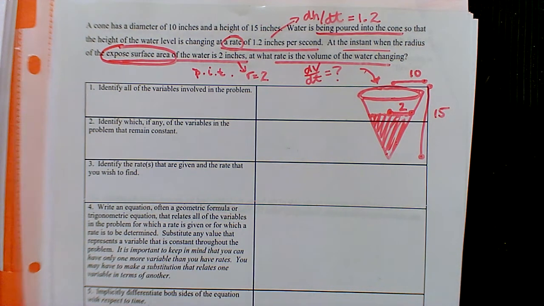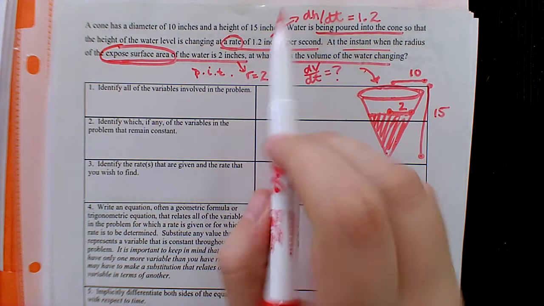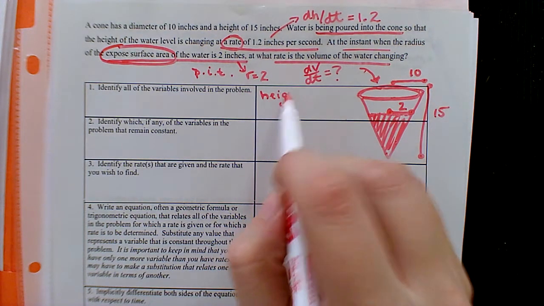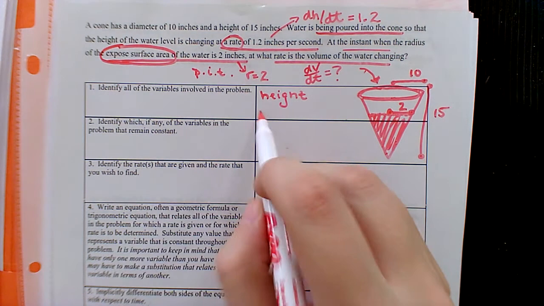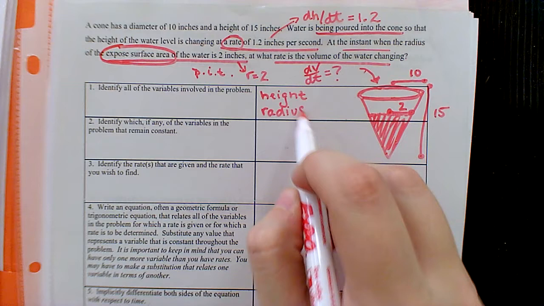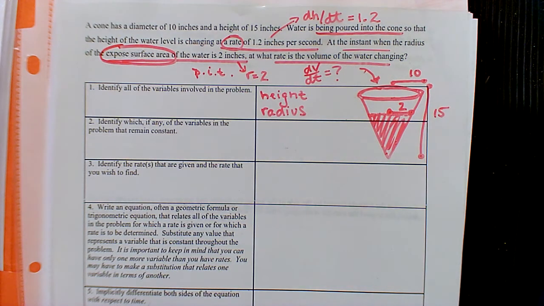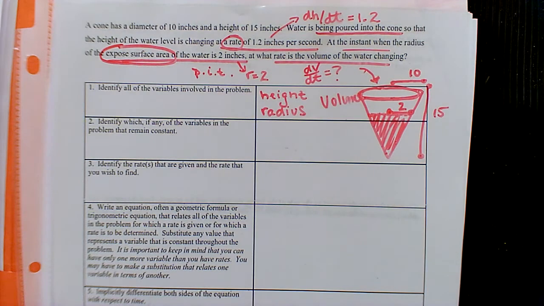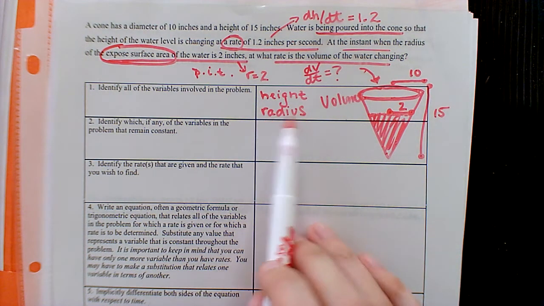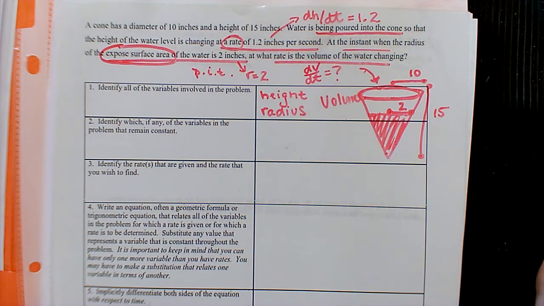All right, let's go ahead and label some variables. Based off of what we have jotted down so far, we listed a dH over dt. That variable is specifically a height. We also know a point in time dealing with a radius. And we're trying to figure out the rate at which volume is changing. So volume can be another variable. Is diameter not a variable? Diameter we could say is related to a radius.